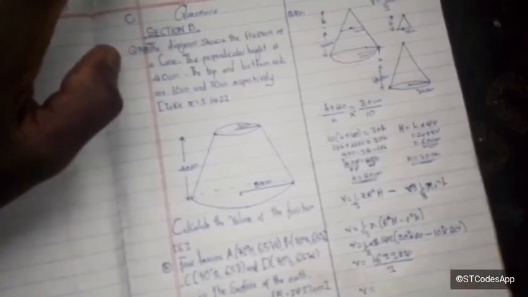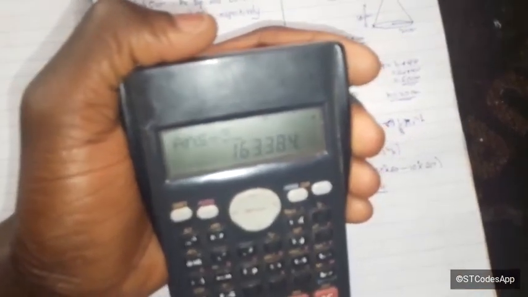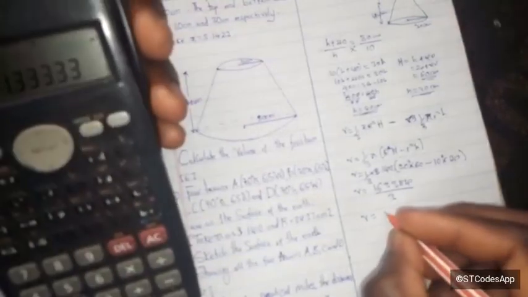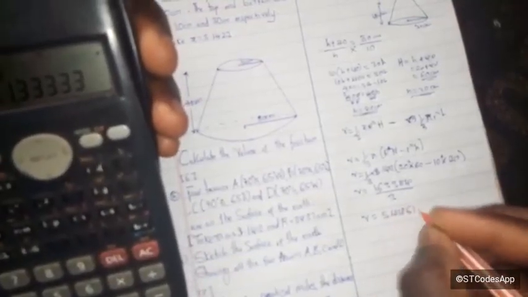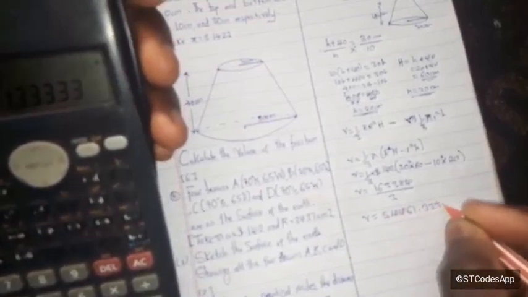Here I'm going to say volume is equal to this number here. So I'm going to say this number here divided by 3. So my answer here is going to be volume is equal to this one, like this one here.